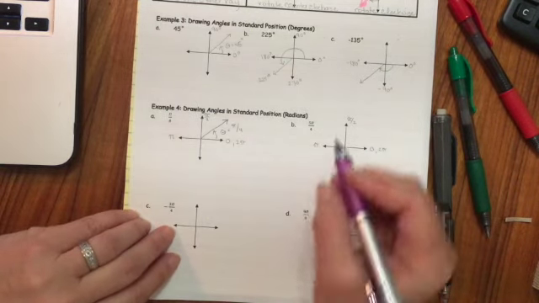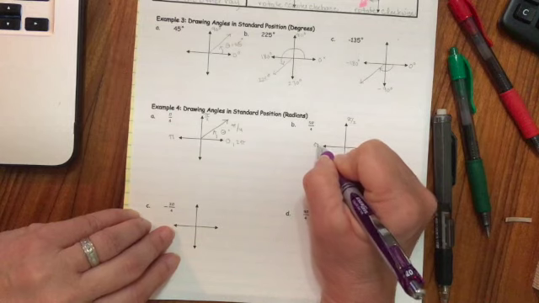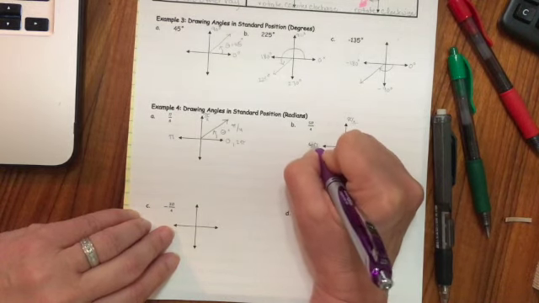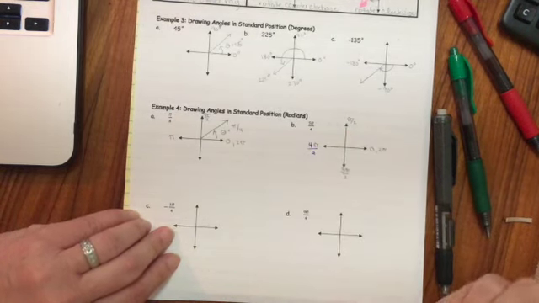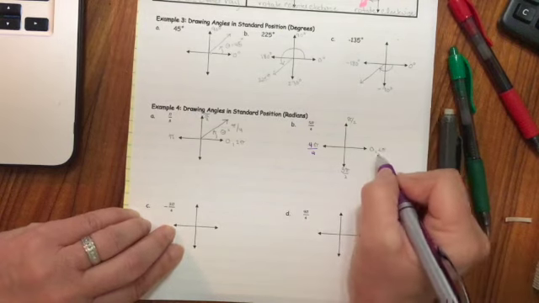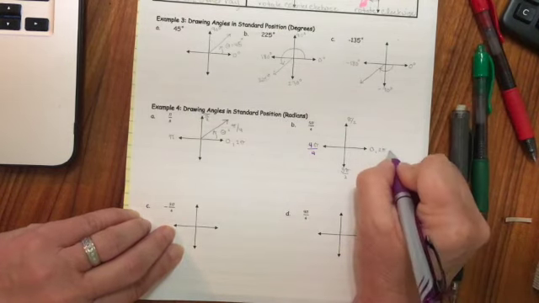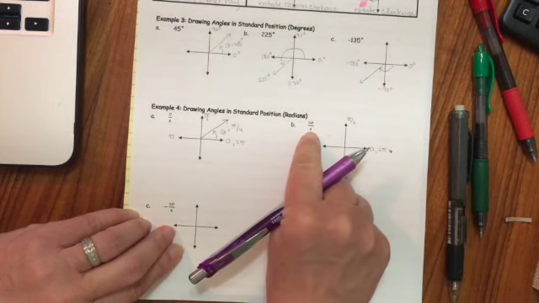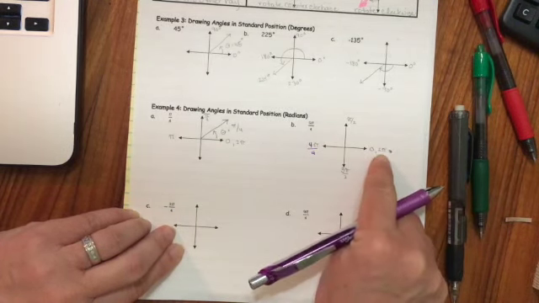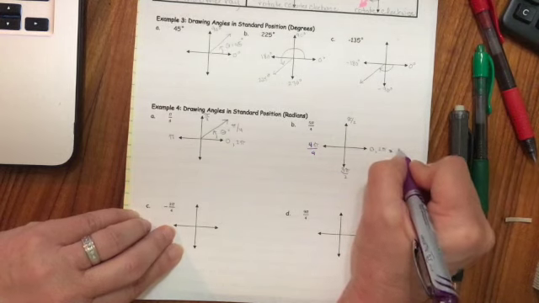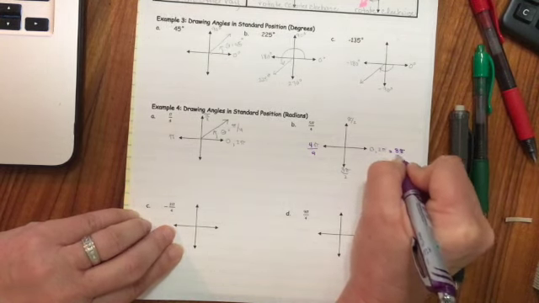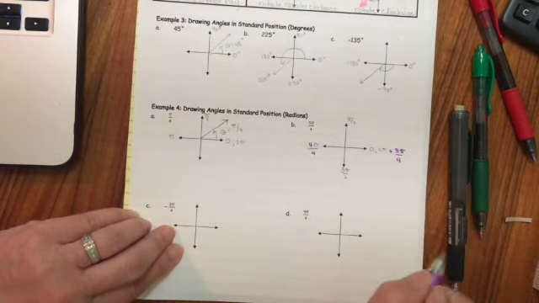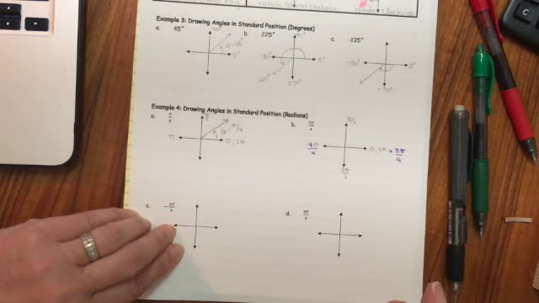So let's take our 1 pi and change it to 4 pi over 4. We'll take this 2 pi and multiply by 4 over 4 because we want the same denominators we have here. So 2 pi times 4 over 4 is 8 pi over 4, and that's equivalent to 2 pi, makes sense.